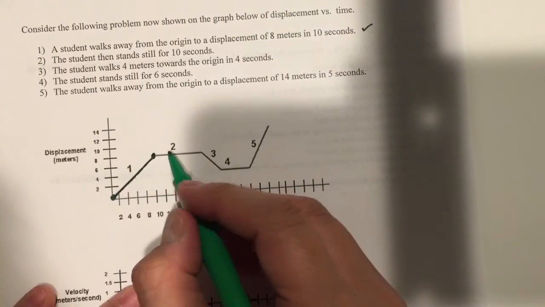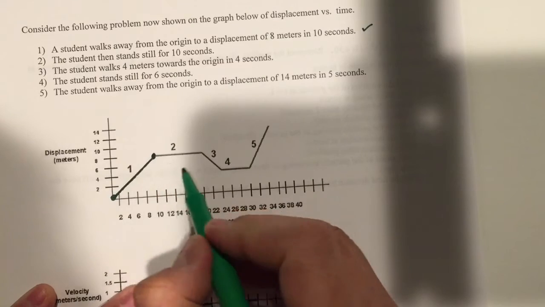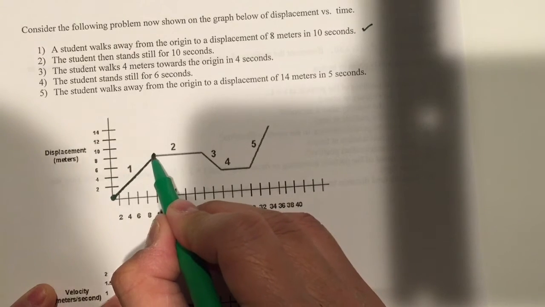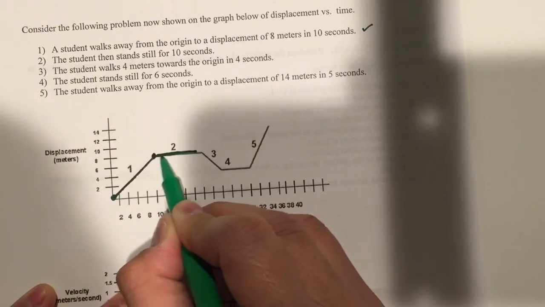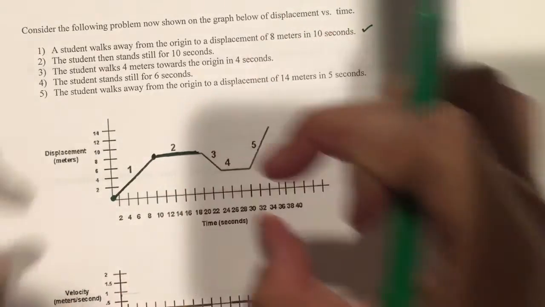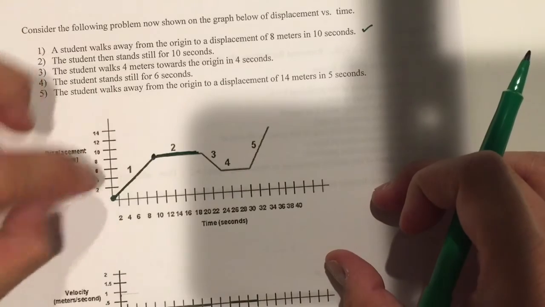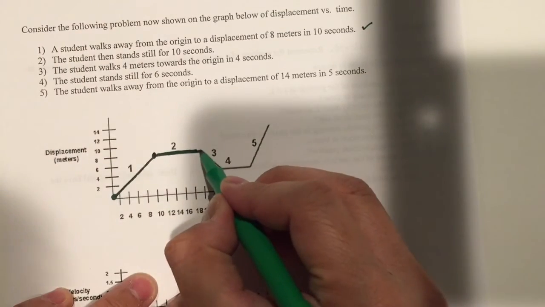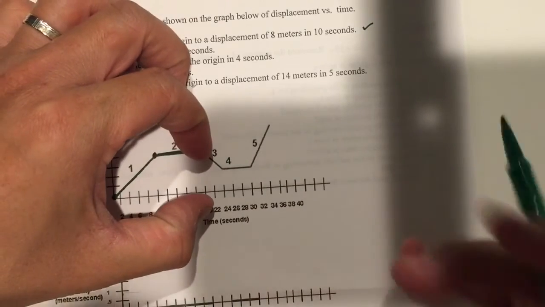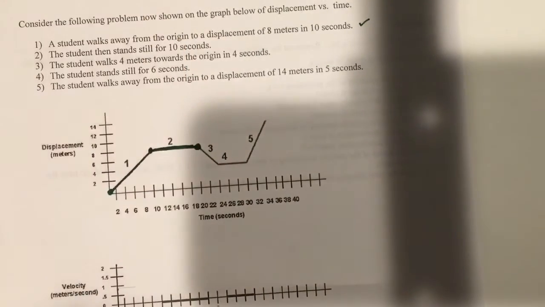Now at the 10th second, the student stood still for another 10 seconds. So displacement is still just 8. This is displacement, the height, and this is position 0. The student stood still for the next 10 seconds. This is still just 8 meters away. The student did not move.